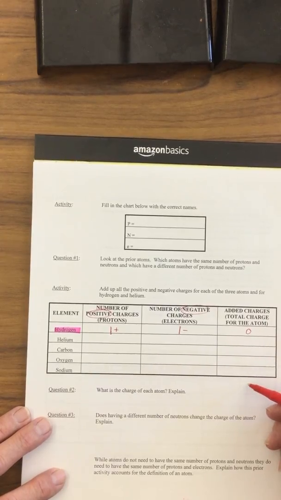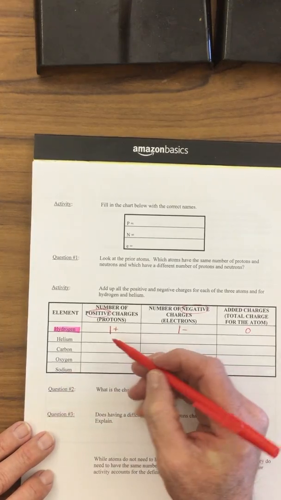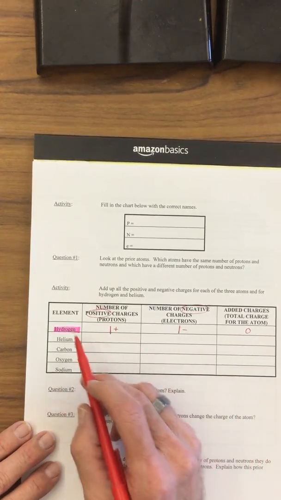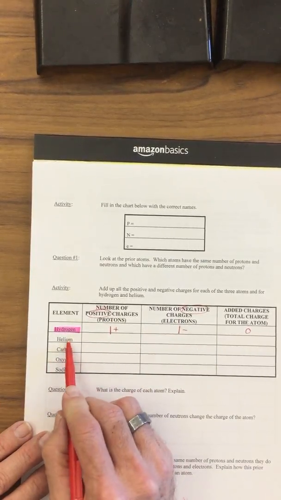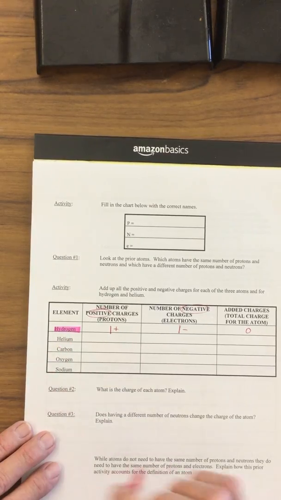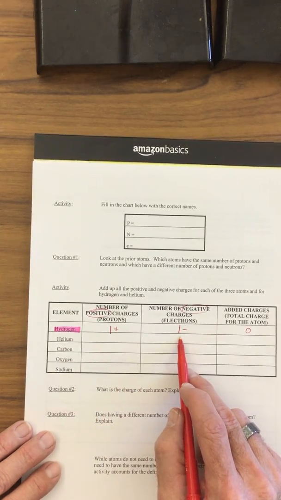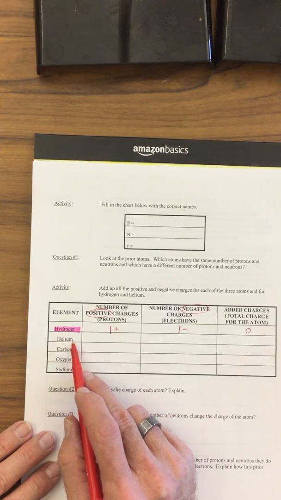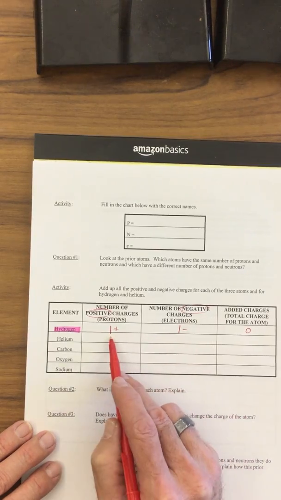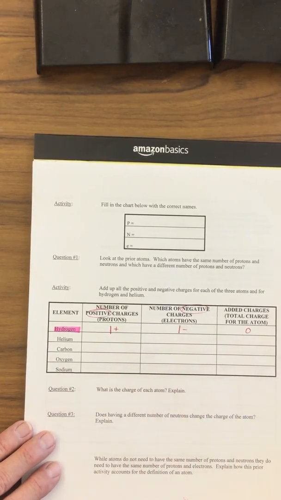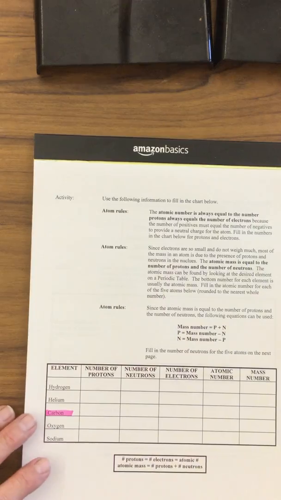So for all of these, it's actually going to be 0, and you're going to go to the periodic table and go to helium, carbon, oxygen, and sodium. Find what atomic number it is, because remember, the atomic number is equal to the protons and equal to the electrons. So go to helium, it's element number 2, and it's going to have 2 protons, and therefore it's going to have 2 electrons, because the atomic number on the periodic table is equal to the protons and equal to the electrons. And if I have 2 positives and 2 negatives, therefore the charge is going to be 0. You'll go through these questions right here and walk through those.